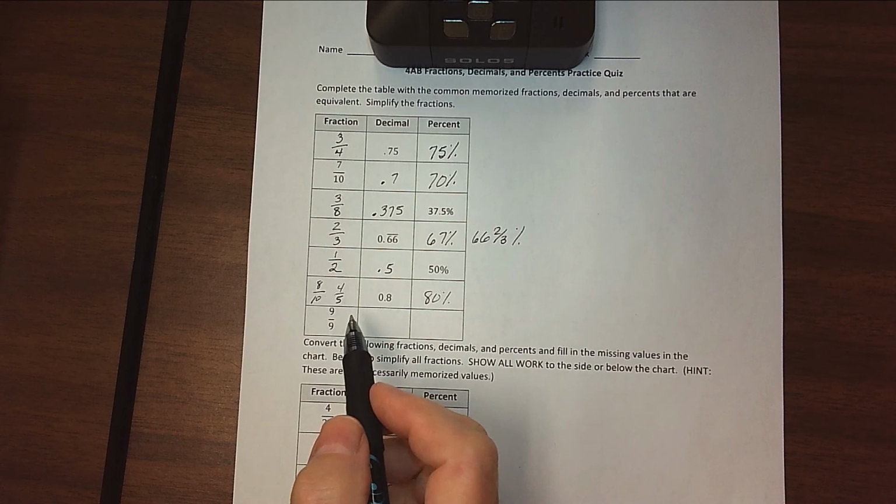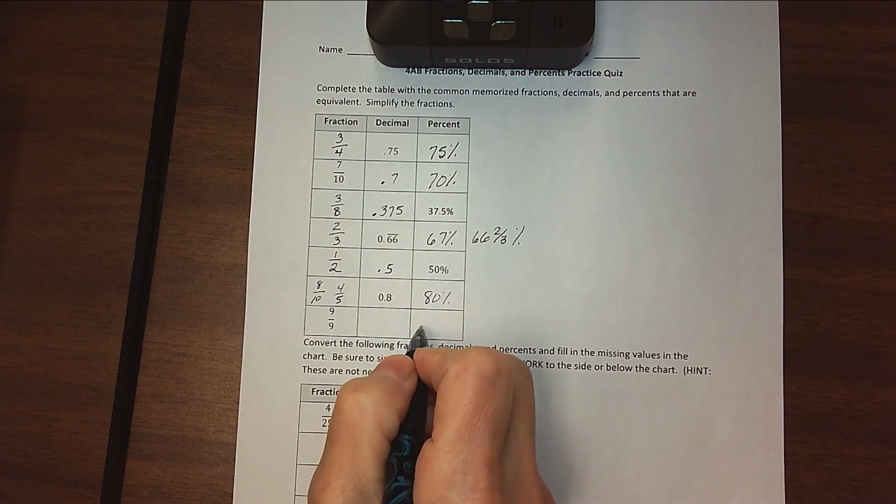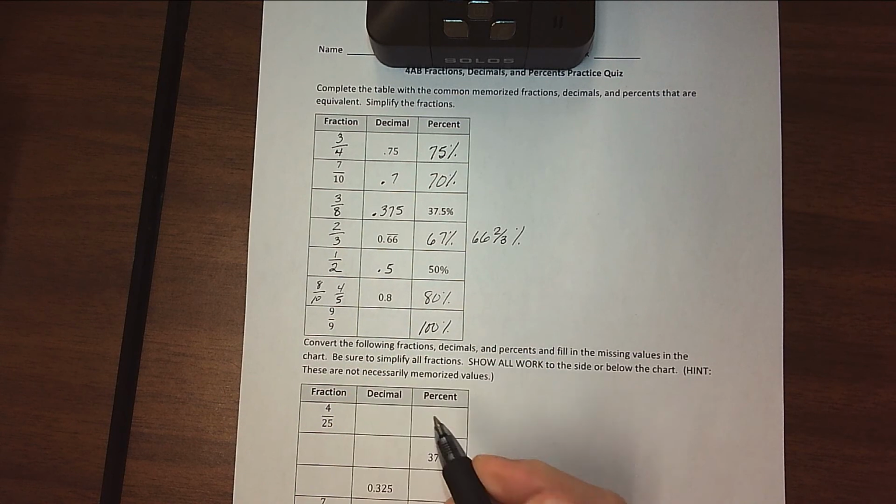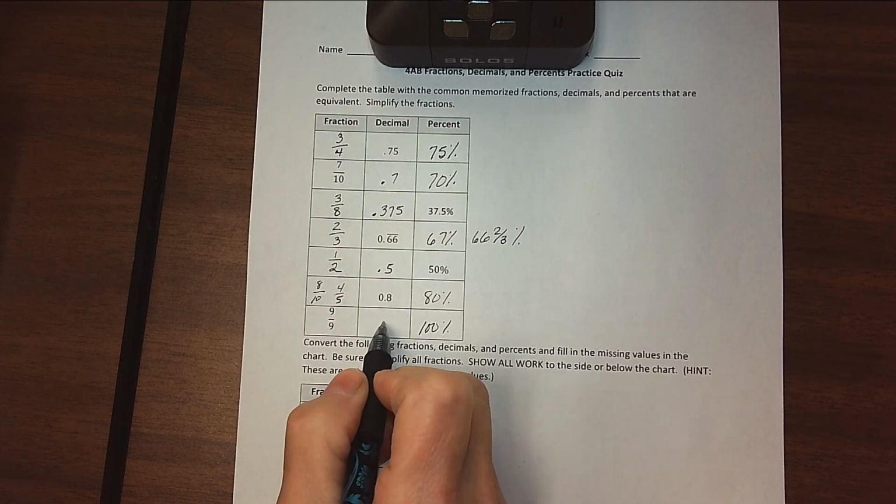9 out of 9. Anytime you have a fraction that has the same numerator and denominator, we know that that's 100%. And 100% as a decimal, then, move that decimal point 2 places, is just the number 1.